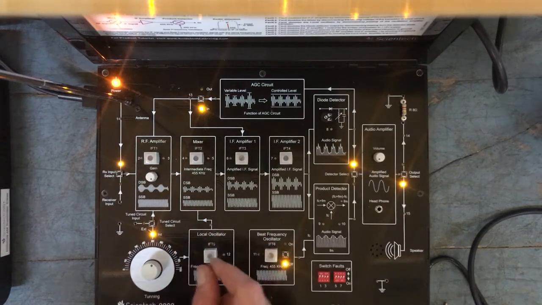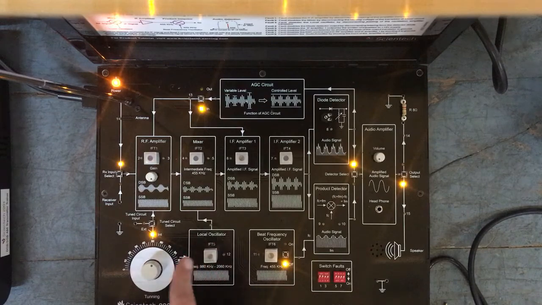within the range, and that would essentially, as is shown, change the local oscillator. Local oscillator is 455 kilohertz in this case, which is the intermediate frequency above the center of the RF amplifier, which we tune on the right.